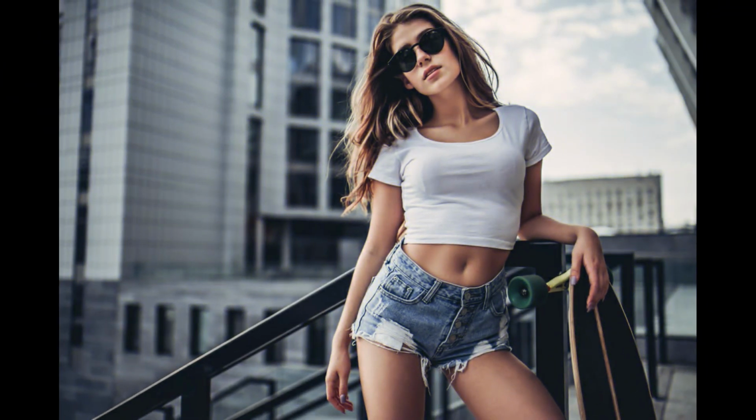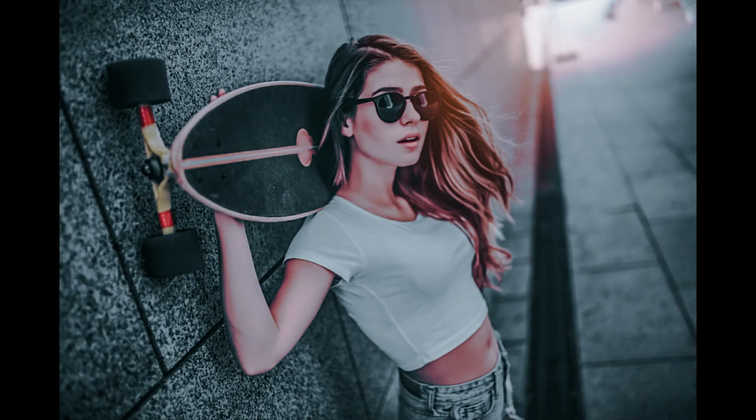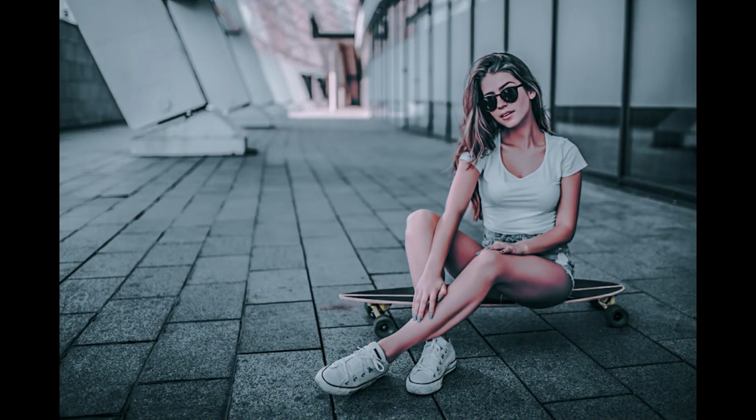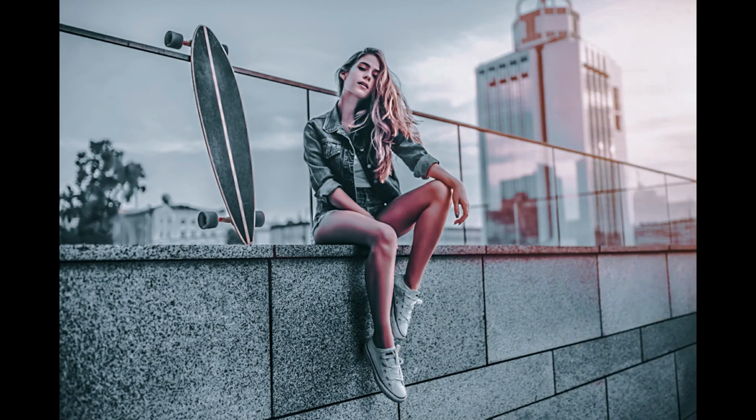Hi, in this video I will show you how to edit urban city filter using Lightroom Mobile. Here are example photo before and after using this filter. Let's get started.